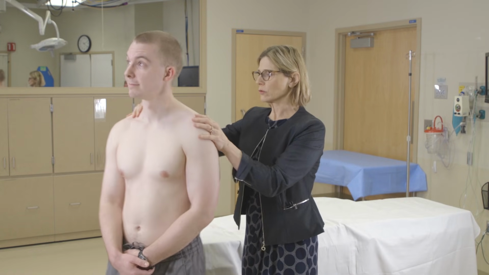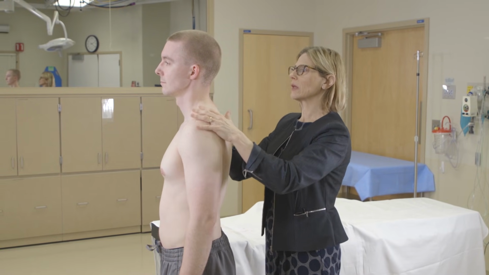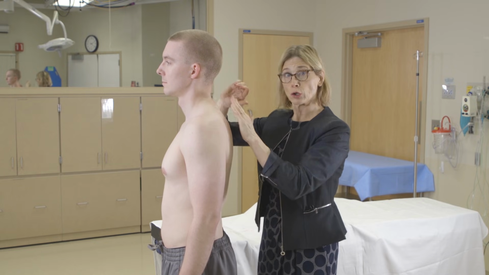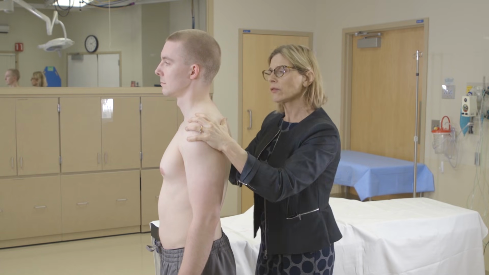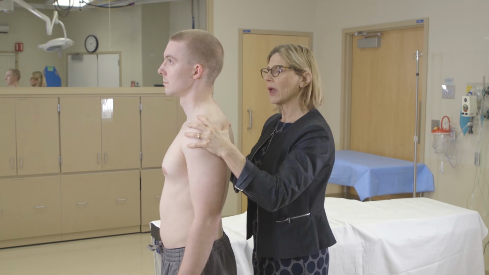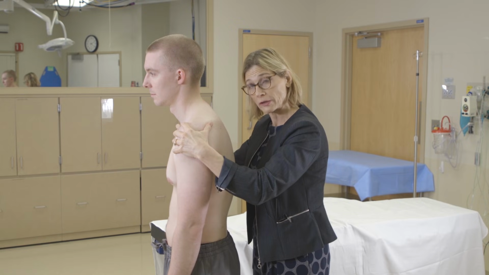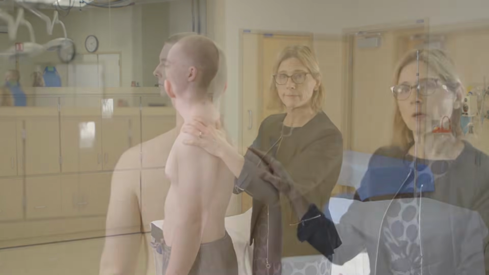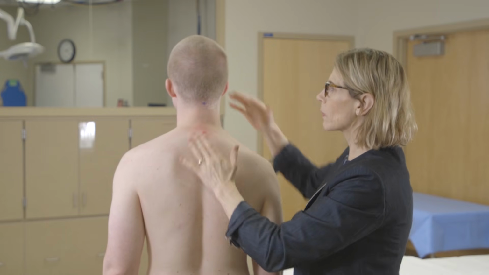So the first thing we'll do is inspect. It's very important to look at the alignment of the cervical spine. The patient should have a cervical lordosis, meaning that there's a curve anteriorly. I also want to look at the shoulders and see if there's any asymmetry or whether he has protracted shoulders, which can be common with neck problems. You also want to inspect from behind, and then I'll begin palpation.